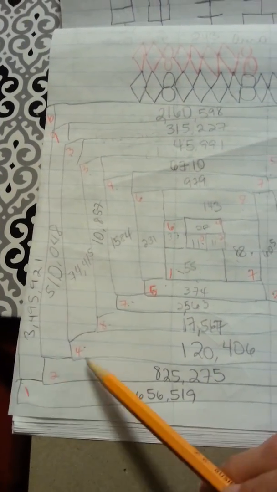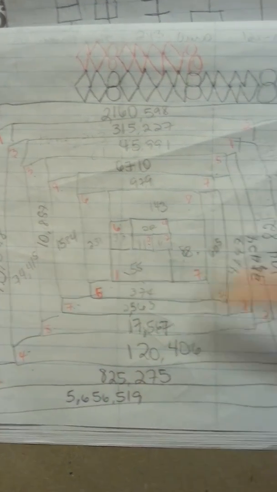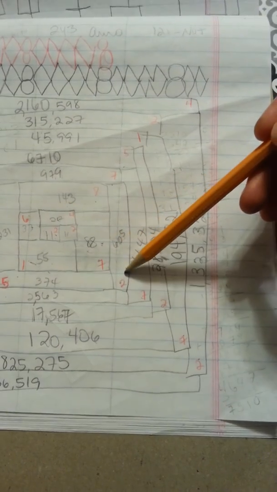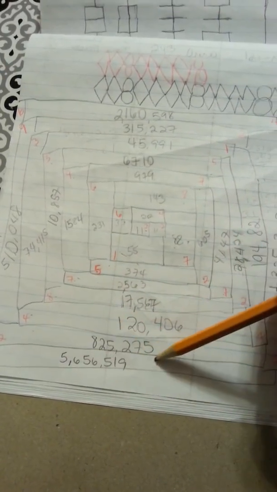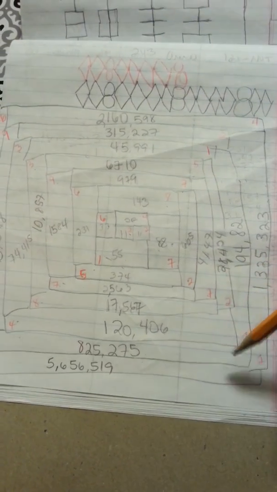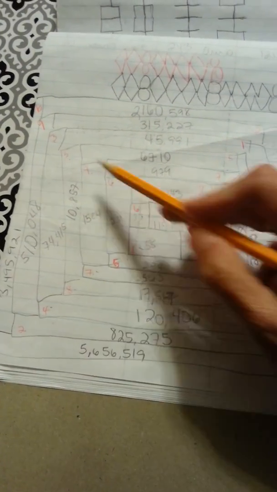Over here, 1, 2, 4, 8, 7, 5, 1. It's continuously repeating itself. And then right here, 7, 2, 7, 2, 7, 2. And all I did was take all these numbers and add them up, and that's when I started plugging in just my single-digit numbers.